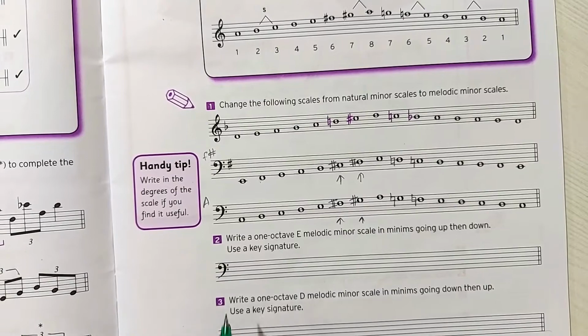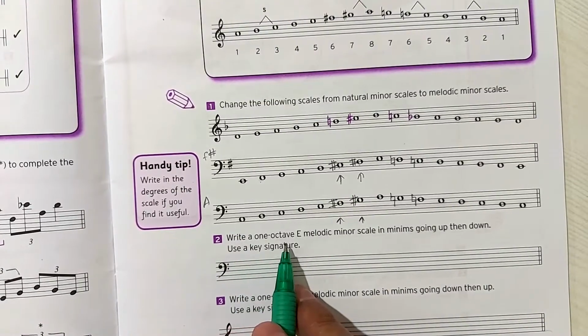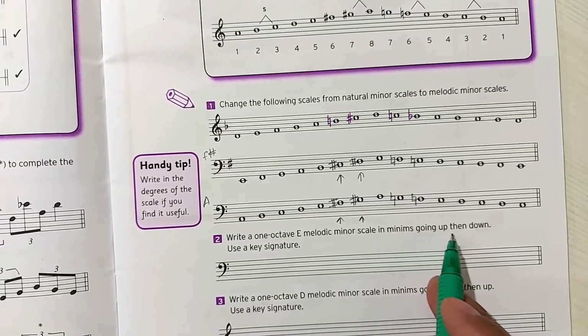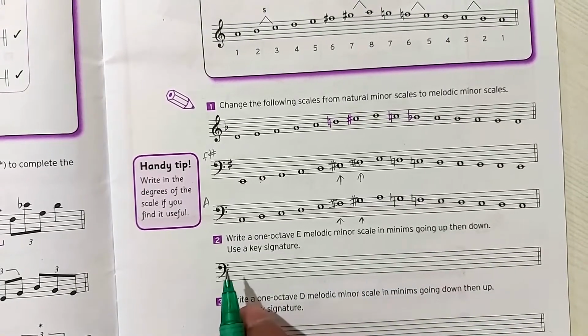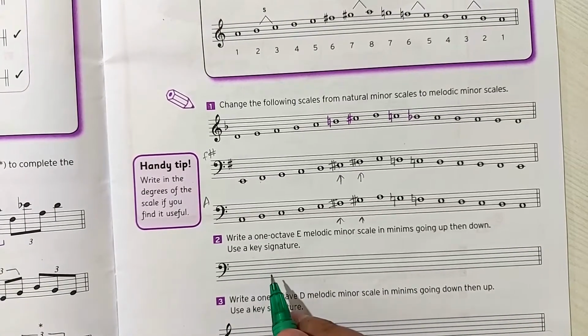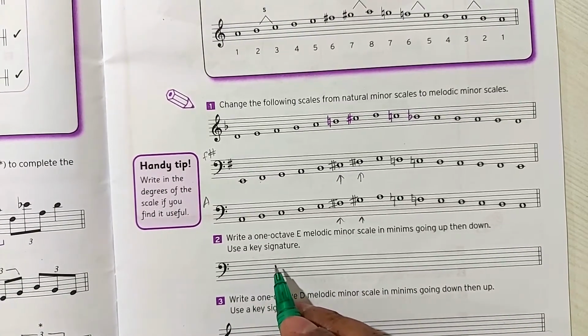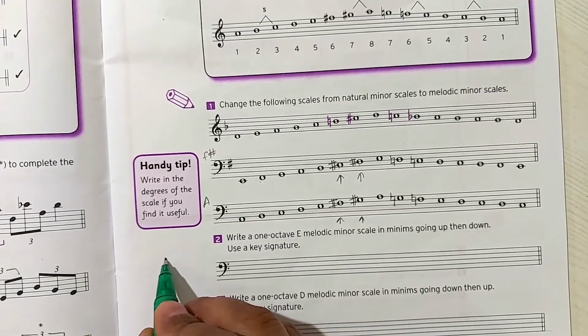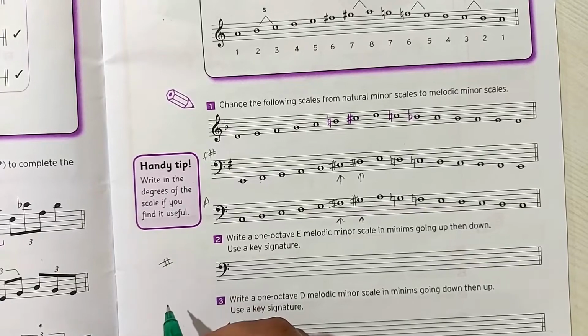Next one says write a 1 octave E melodic minor scale in minims going up and then down. Use a key signature. So we have to write E minor scale. So E minor scale we know contains one sharp as a key signature, and that will be F note.